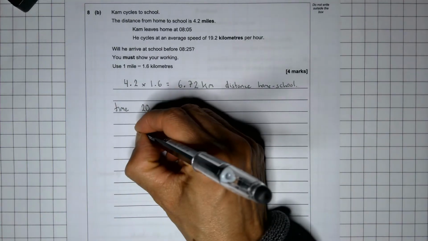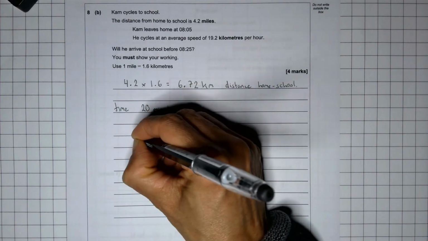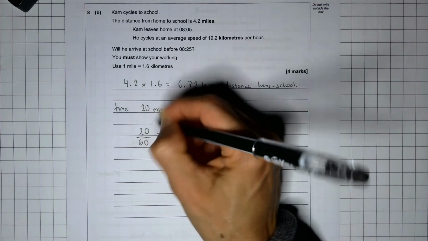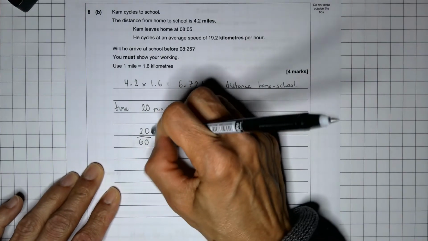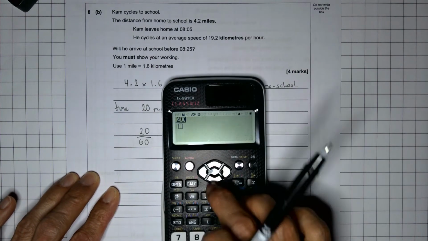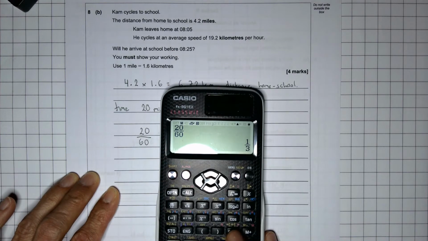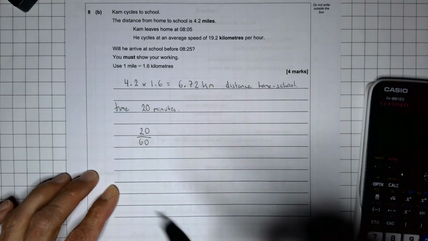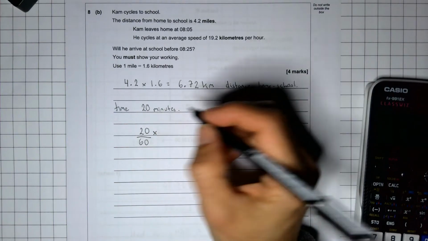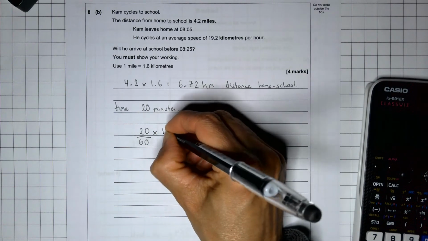Well, he's traveling 20 minutes out of a total of 60 minutes. So that's a fraction, which actually comes out to a third. If you put 20 over 60 in your calculator, just to prove it, it simplifies to a third. But you don't need to simplify it, you can just leave it at that. So we have a third of the total speed.